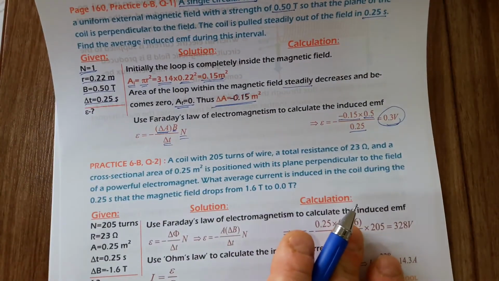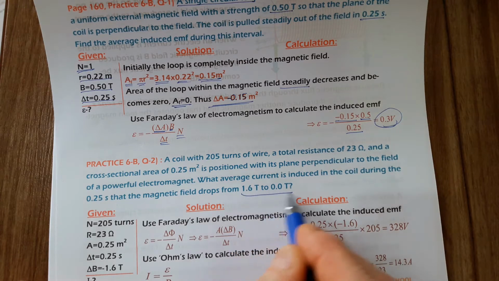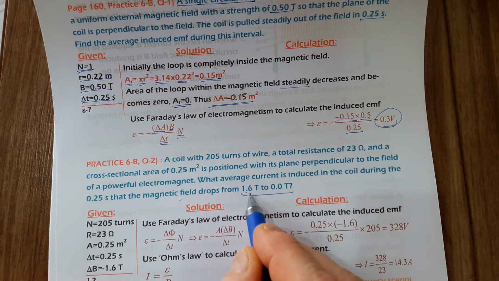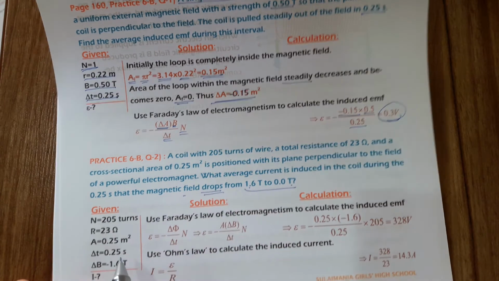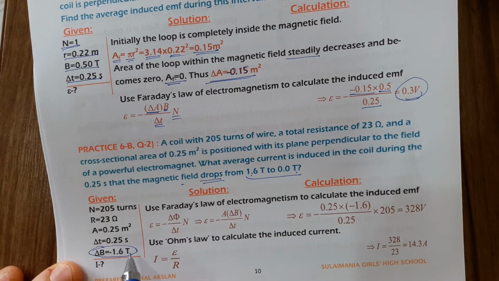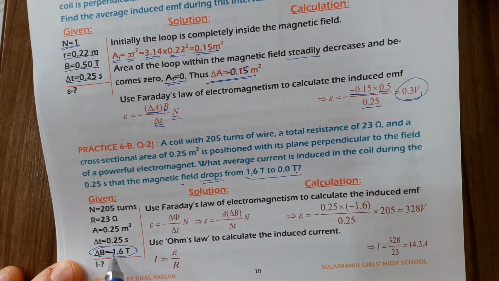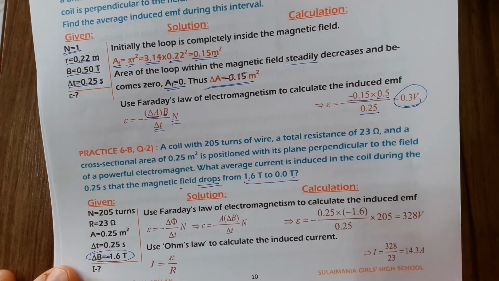In the next practice problem, magnetic flux is changed. The magnetic flux is changing so that the magnetic field drops from 1.6 to 0, so it is decreasing. Drops means decrease. For that reason, because of the change in magnetic field, there's a change in magnetic flux. You should be careful because it's decreasing. The change in magnetic field is negative 1.6. The rest are the same. You can do it on your own.